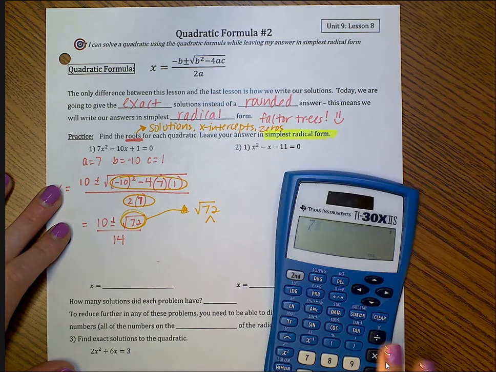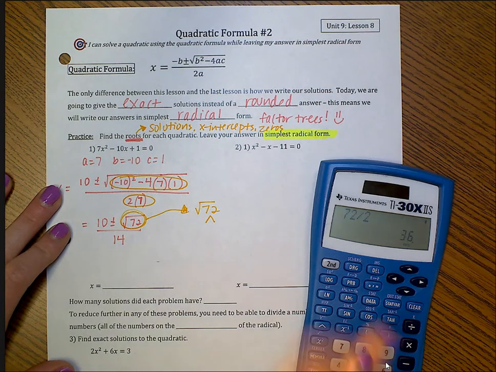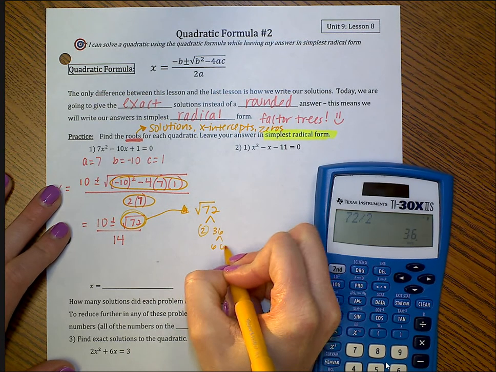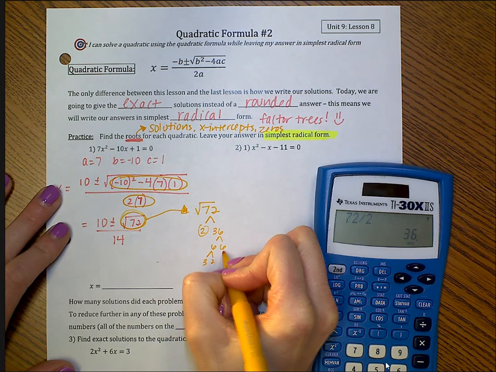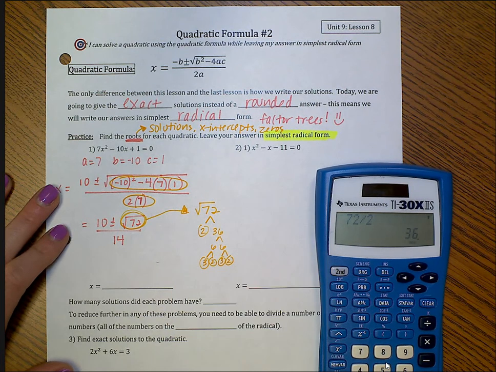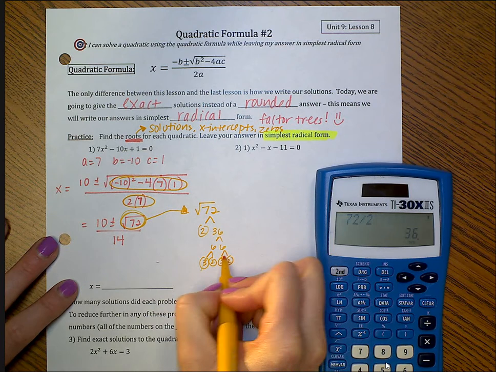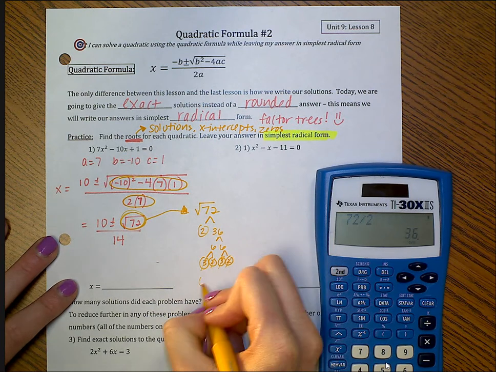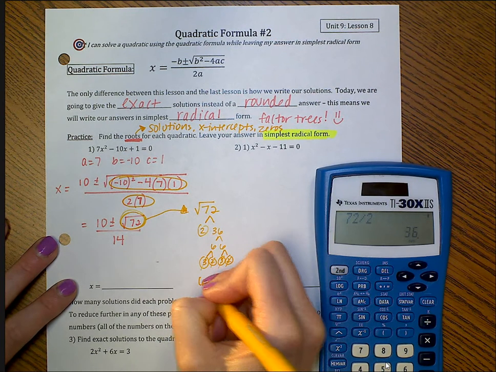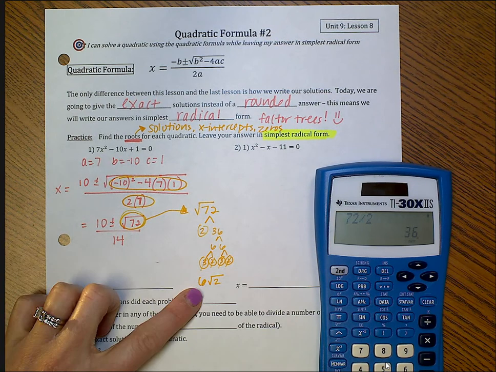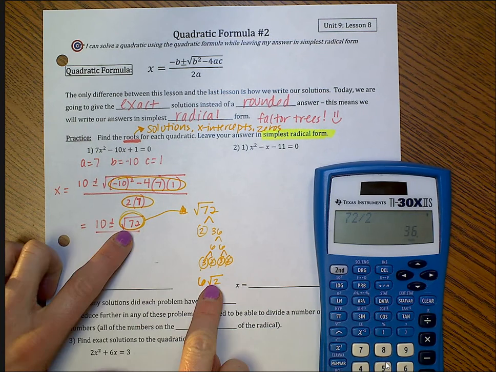So let's see, maybe you don't know what goes into 72, so you just divide it by 2. Okay, 36, I could do 6 and 6, and then 3 and 2. So I'm going to rewrite this. Let's see, I see a pair of 3s, a pair of 2s. So 3 and 2 would come out, making 6 on the outside. And that 2 would stay underneath. So 6 radical 2. I'm going to replace square root 72 with 6 radical 2.